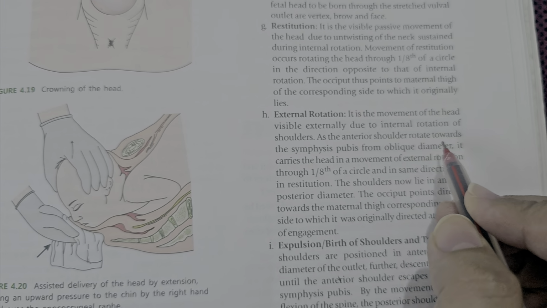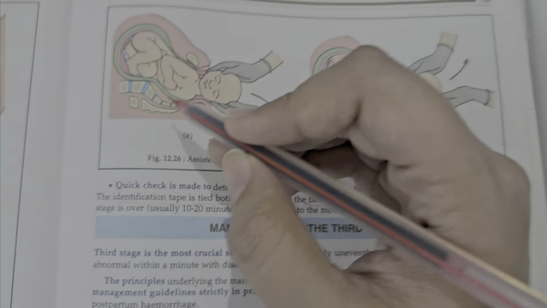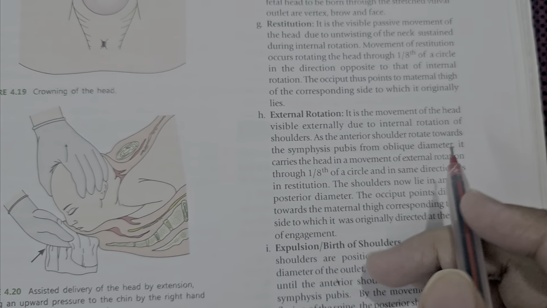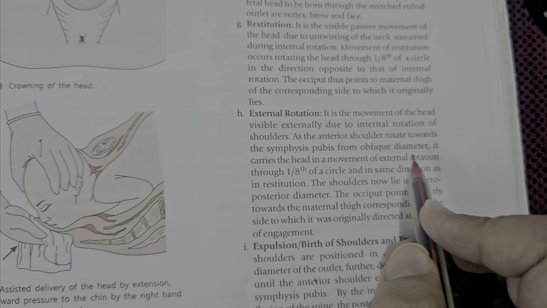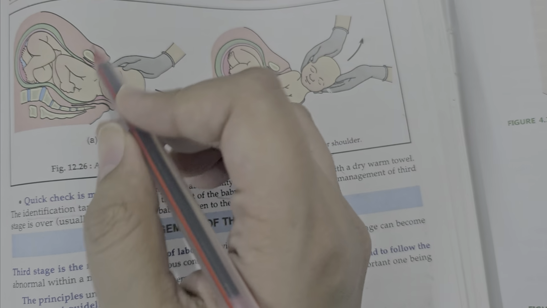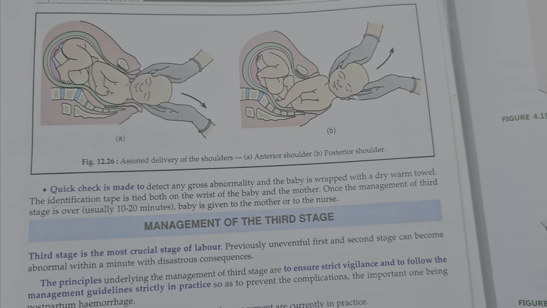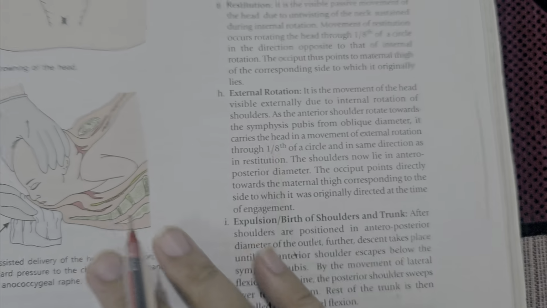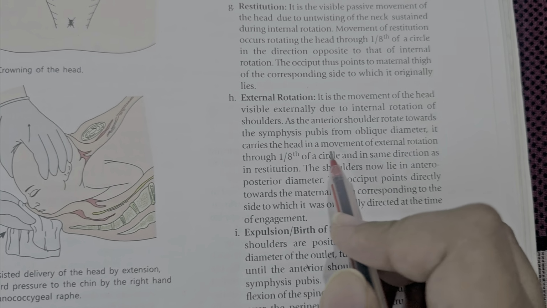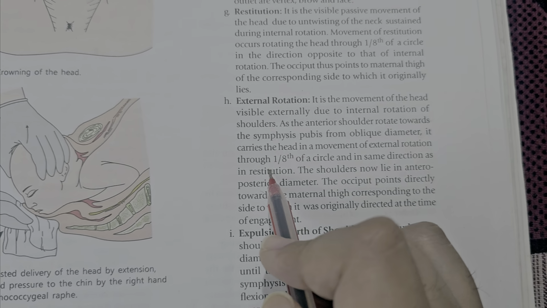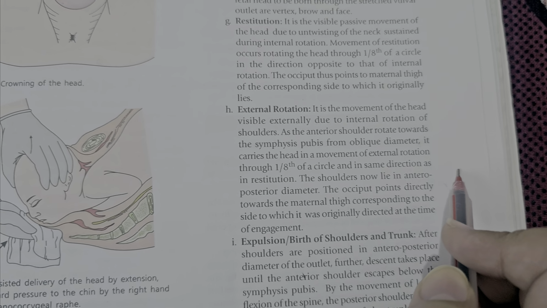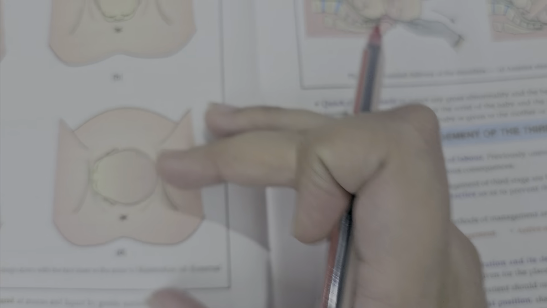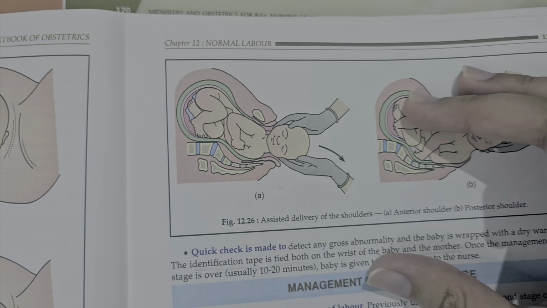As the anterior shoulder rotates towards the symphysis pubis, from the oblique diameter, it carries the head in a movement of external rotation through 1/8 of a circle in the same direction. Once the head restitutes on the opposite side, it can now be delivered in that same direction.